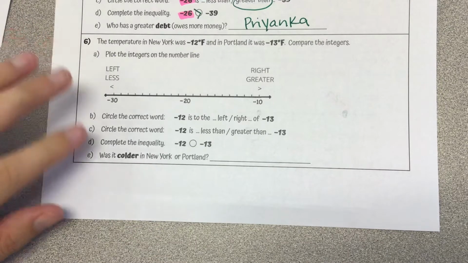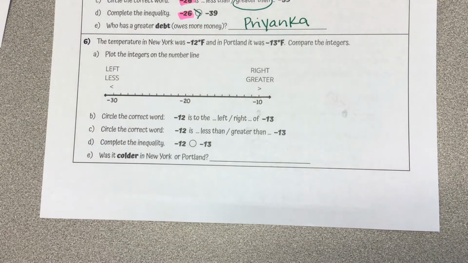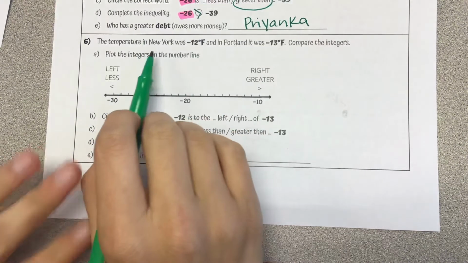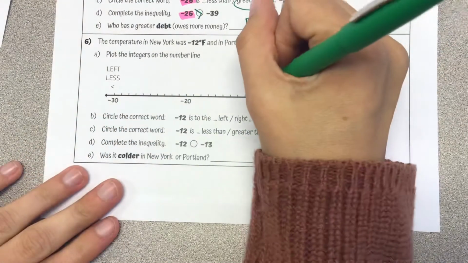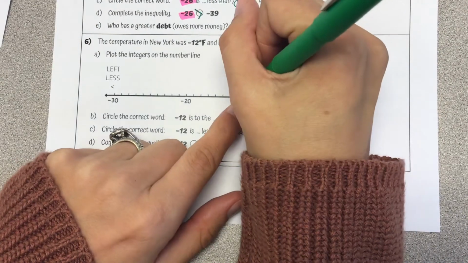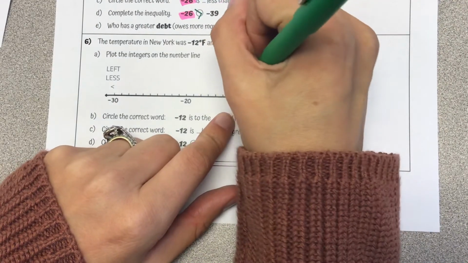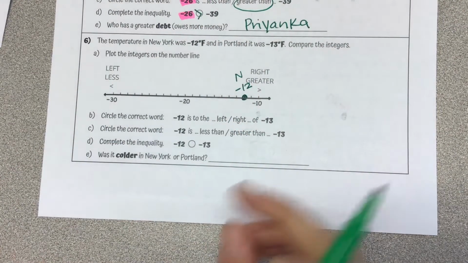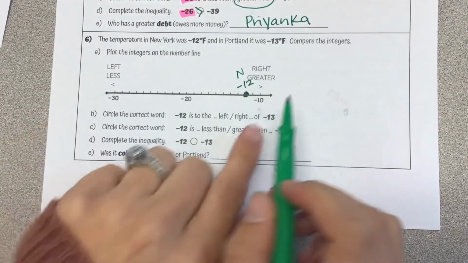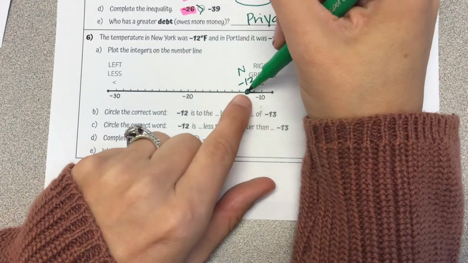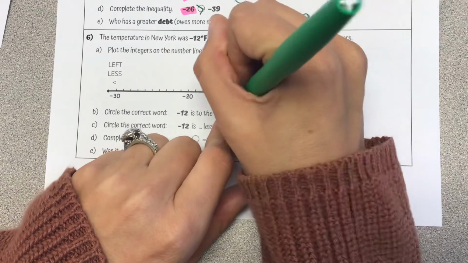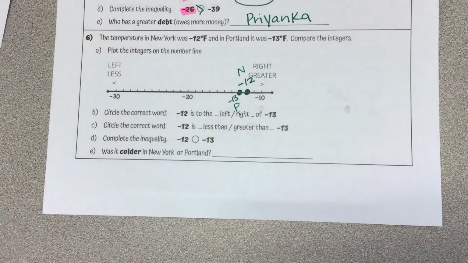All right, number 6, the temperature in New York was negative 12 degrees Fahrenheit, and in Portland it was negative 13 degrees Fahrenheit. Compare the integers. So we've got New York, negative 12. I'm going to start at negative 10, negative 11, negative 12. I'm going to write an N for New York. Portland is negative 13, so starting at negative 10, negative 11, negative 12, negative 13. And that's going to be a P for Portland.